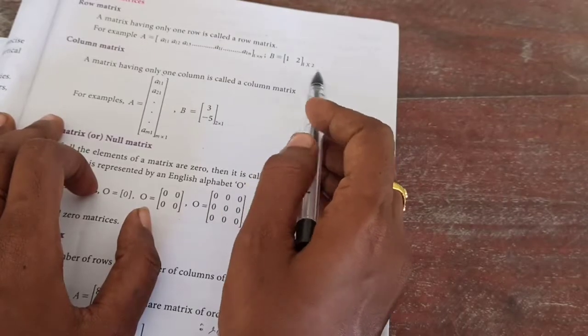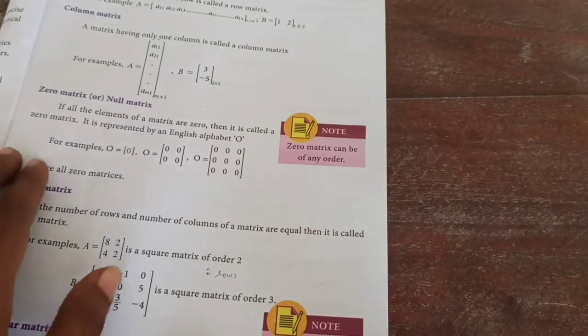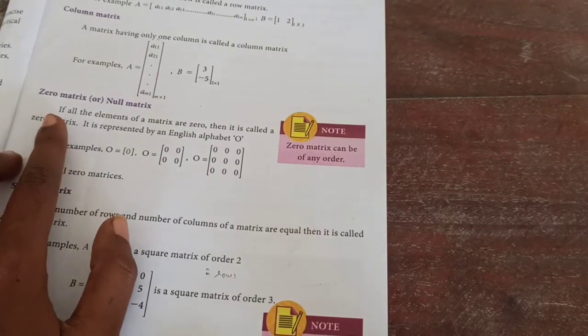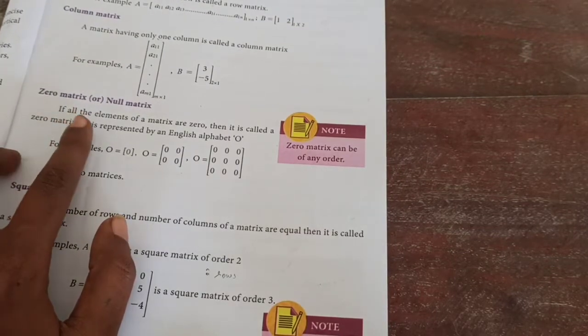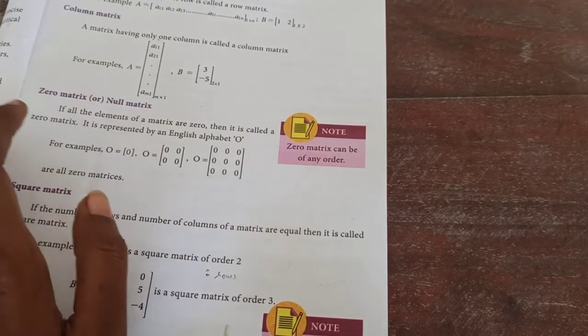Row matrix means only one row. That's the meaning. Understand? Okay. Next one is zero matrix or null matrix. You know already, is it right? Null means nothing will be there. It will be empty.